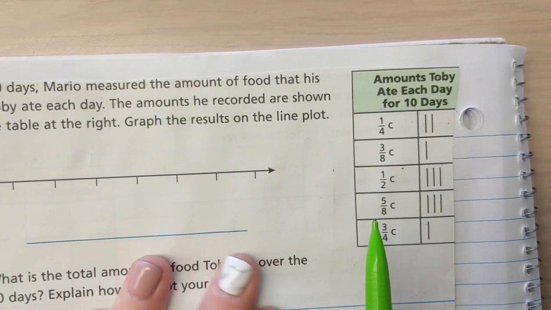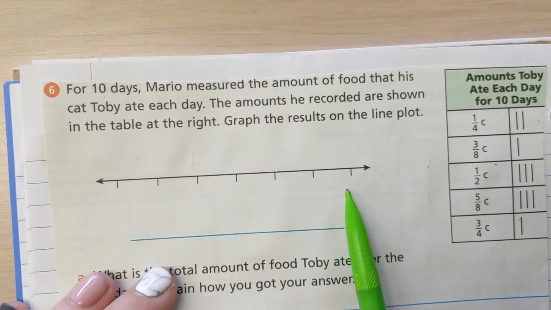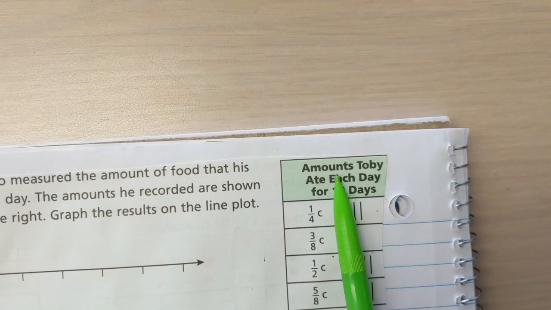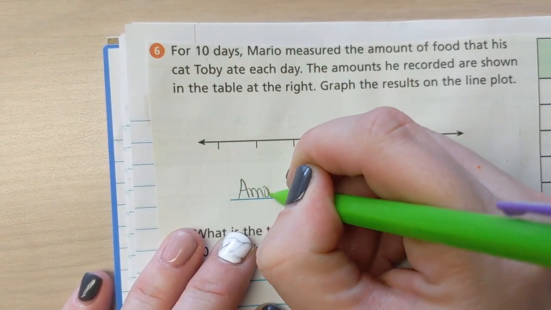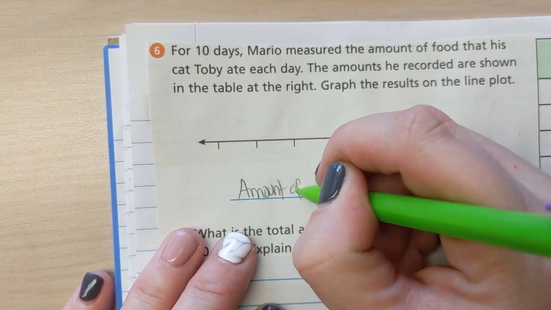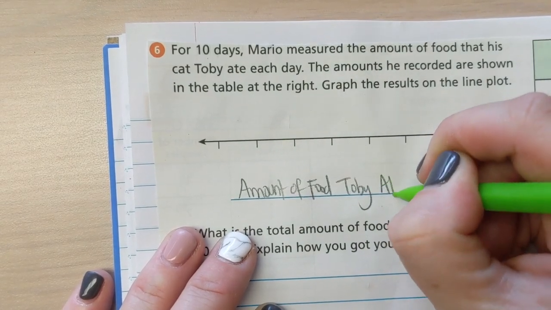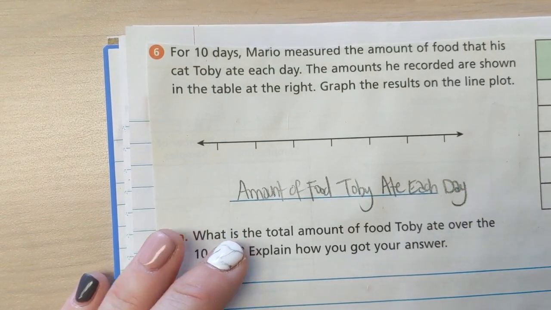So let's go ahead and label this line plot. Before we do so, we should probably give it a title. Why don't we title it the same thing as the graph? Amounts Toby ate each day. I'm actually going to say amount of food Toby ate each day.